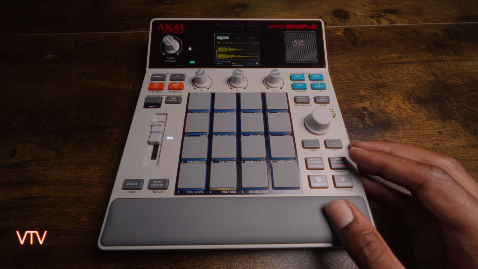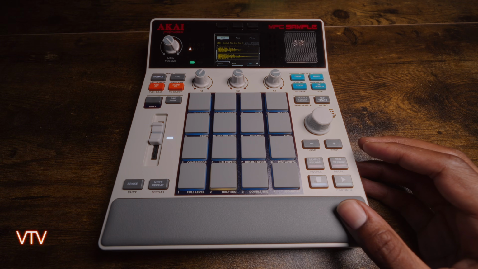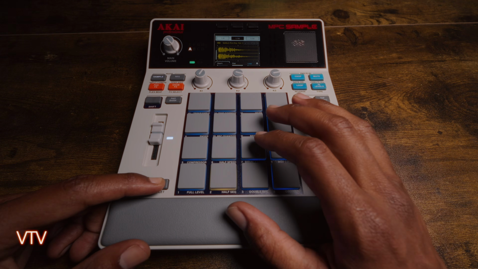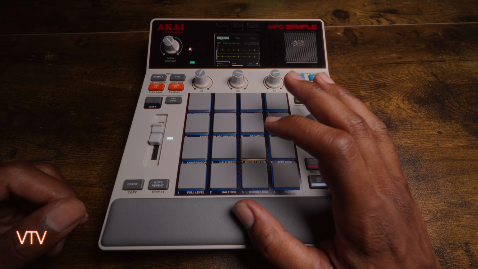If you can't play drums, you can use Note Repeat. I keep saying Ultra Beat. Note Repeat to get there. And you can use it fast. So first off, remember this one?